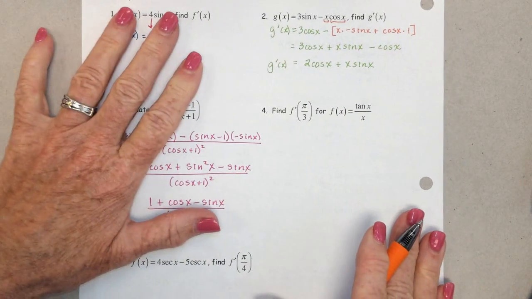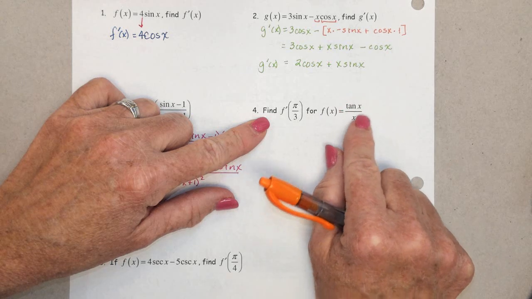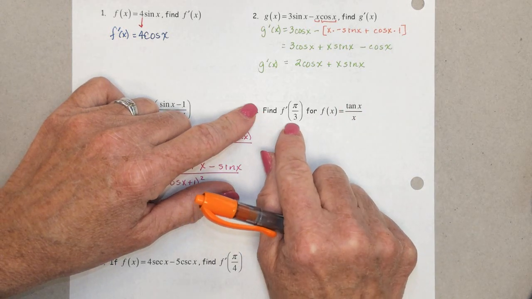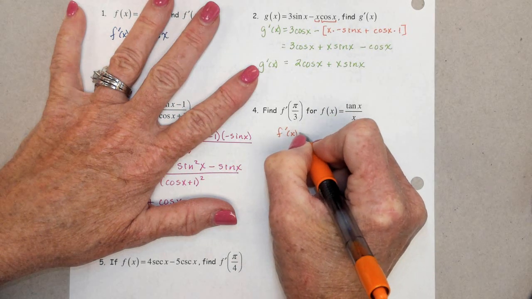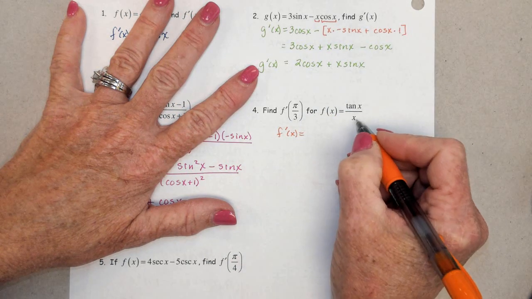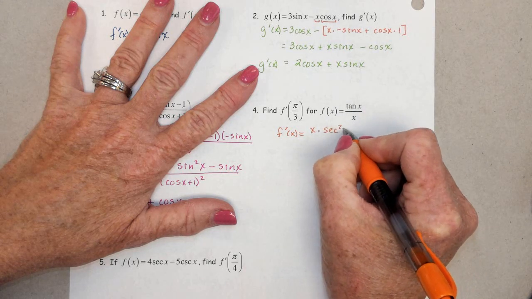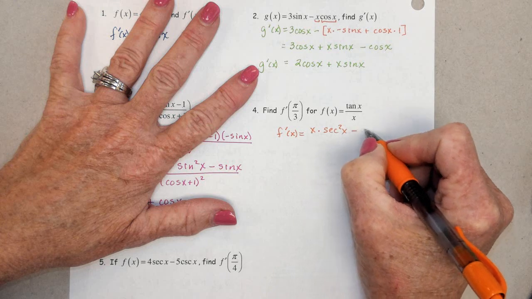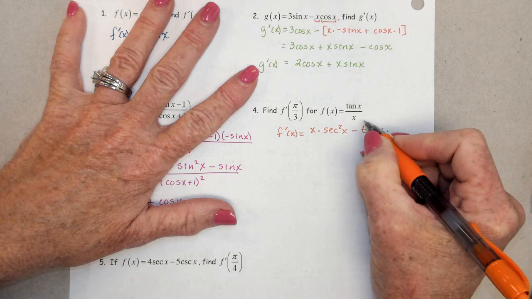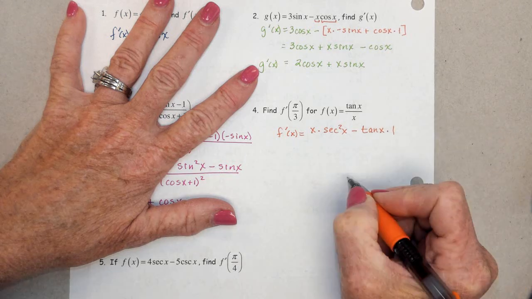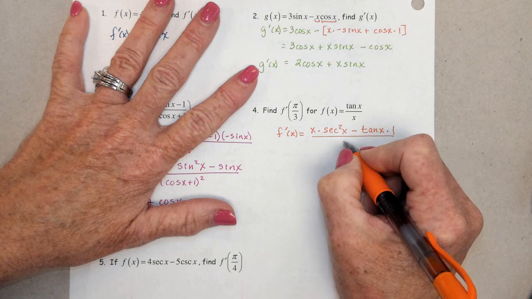For this one, we'll have to find f prime of x first. We'll do a derivative here, and then after we have that derivative, then we'll evaluate at pi over 3. So let's find f prime of x first. Again, a quotient rule. Bottom x times the derivative of the top, secant squared, minus the top, tangent, times the derivative of the bottom, which is 1, all over the bottom squared.